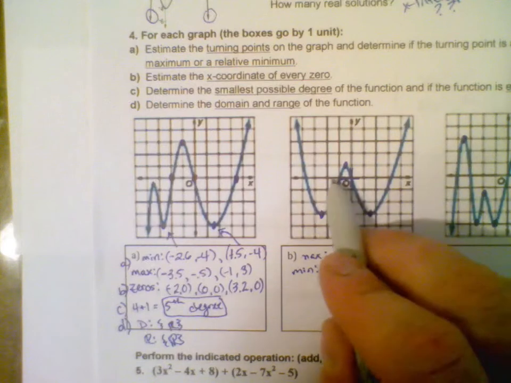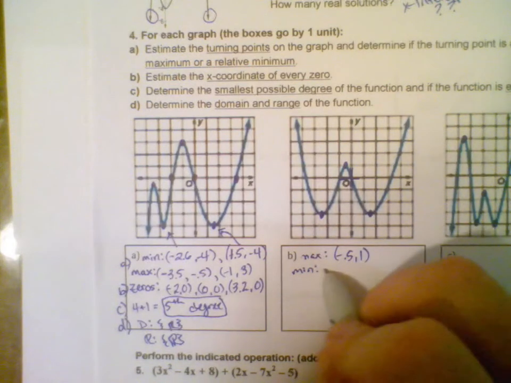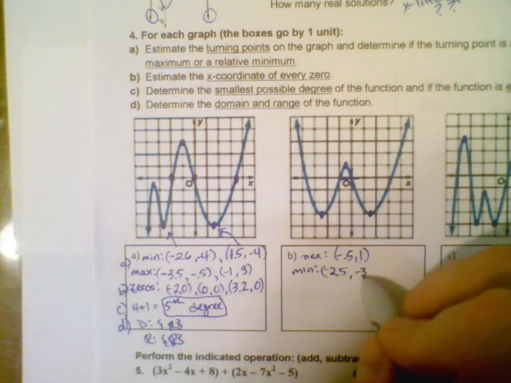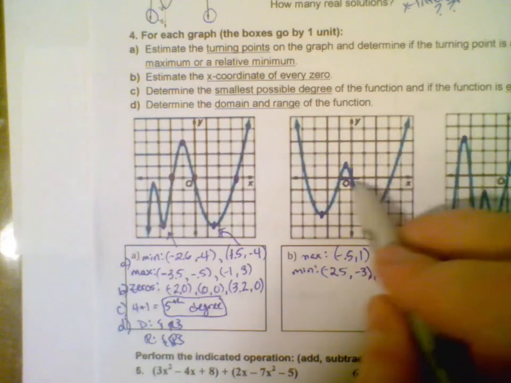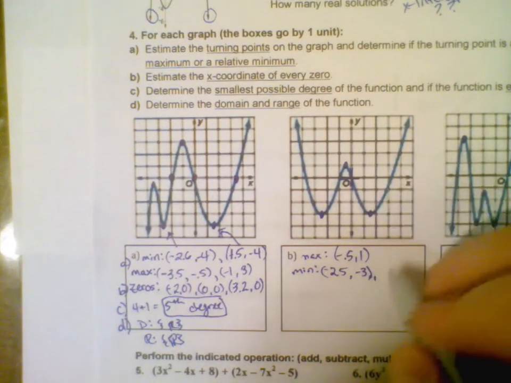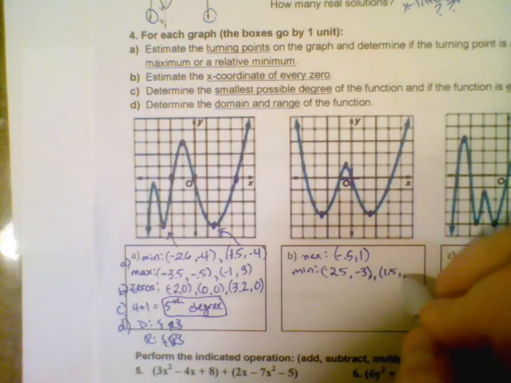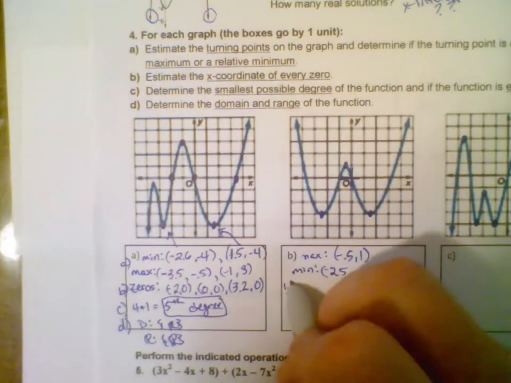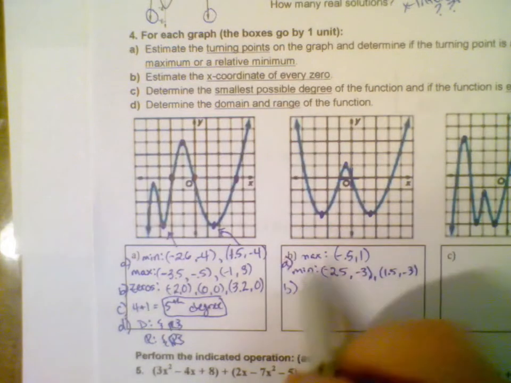Okay, so it's 1, 2 and a half, so negative 2.5, and we're down to 3. So then that means this one is 1.5, negative 3. Okay, so that's A.